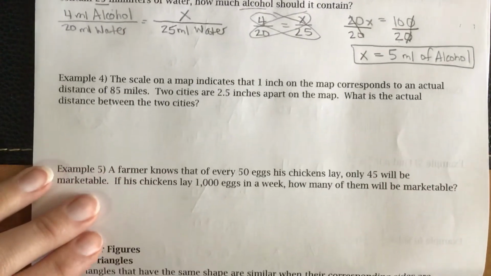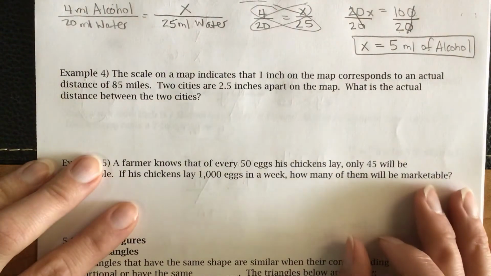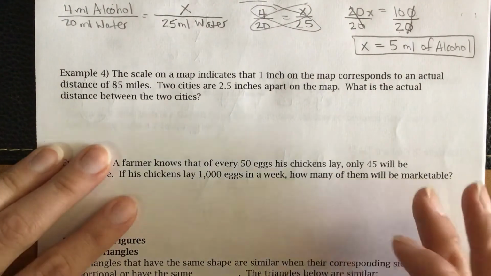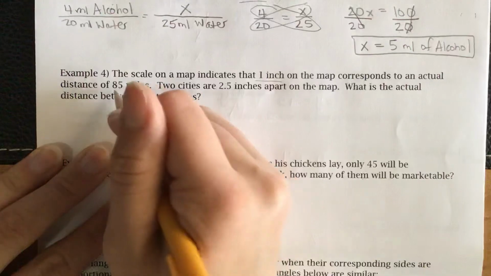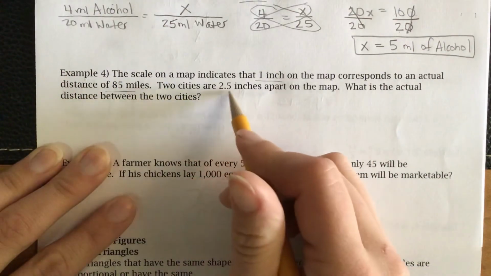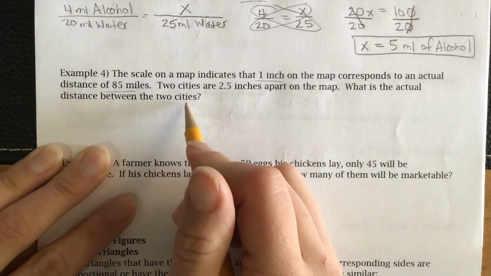Let's look at example 4. The scale on the map indicates that 1 inch on the map corresponds to an actual distance between 2 cities. So 1 inch is 85 miles, okay? 2 cities are 2.5 inches apart on the map. What is the actual distance between the 2 cities?